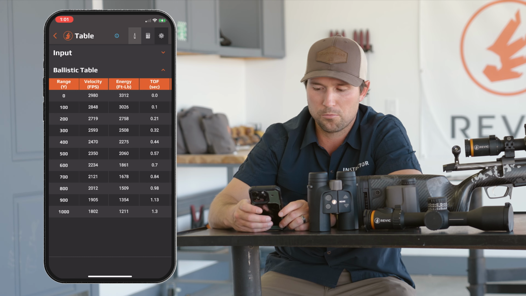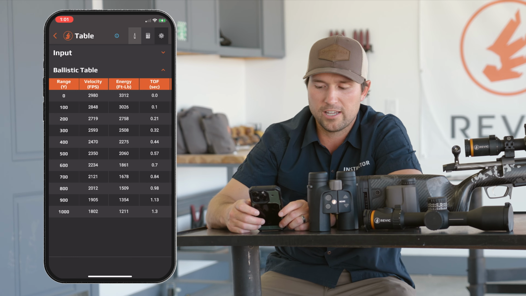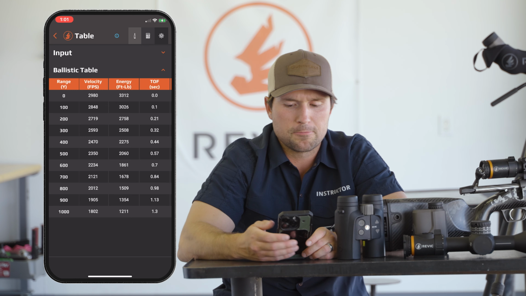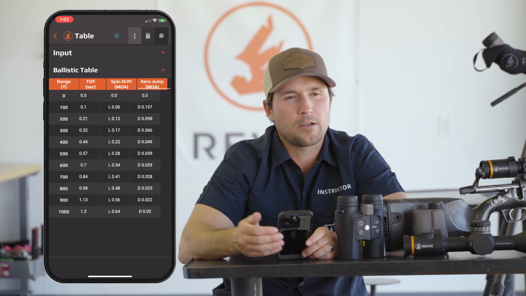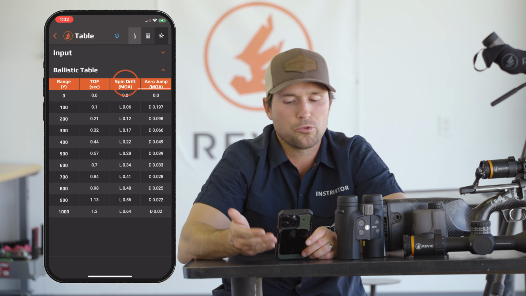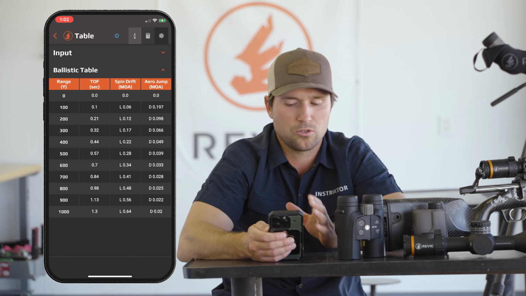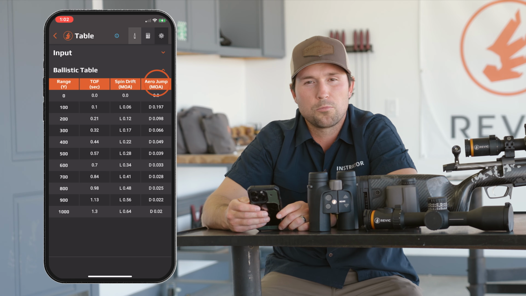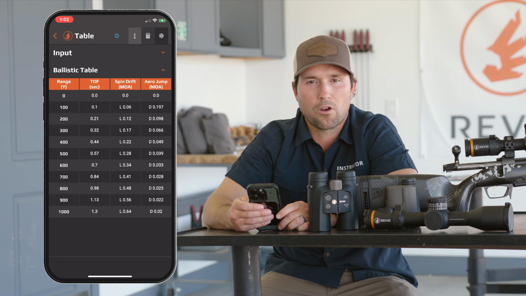So there you go, you have your inputs there. And then time of flight, how long that bullet is in the air out to those distances. Spin drift, everything says left here because that bullet is going to drift to the right, so you'd have to hold left this amount to get your round center on target. And then your aero jump is again going to be your vertical component of a crosswind.